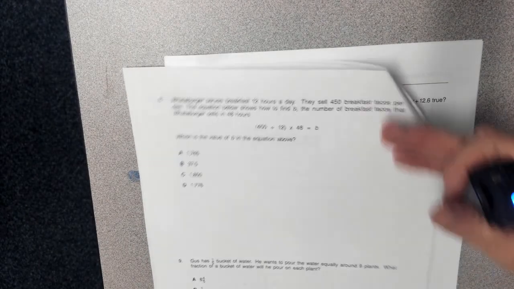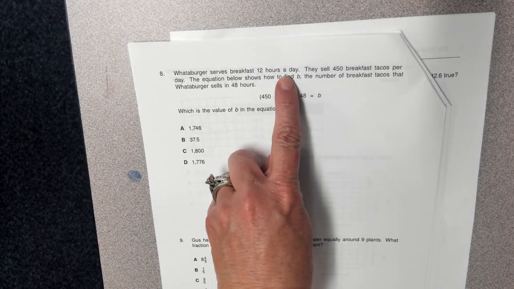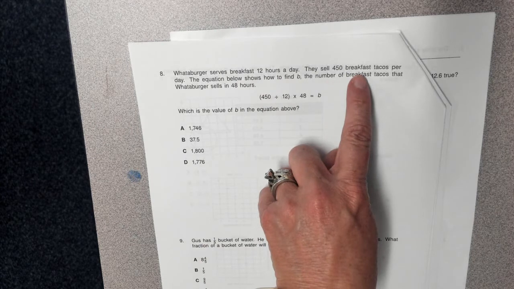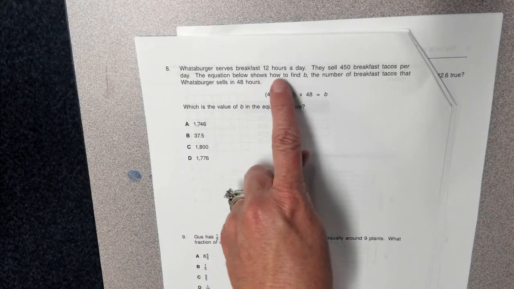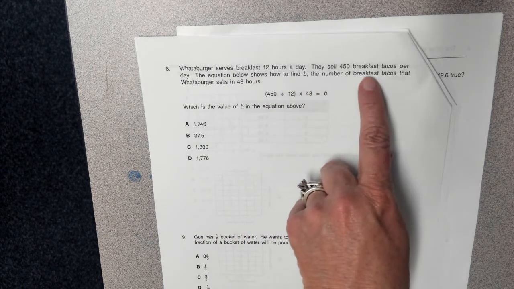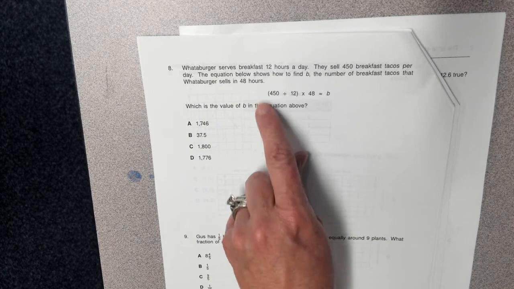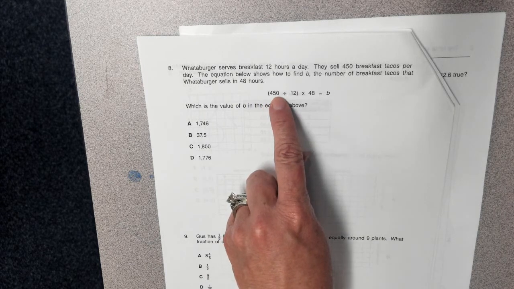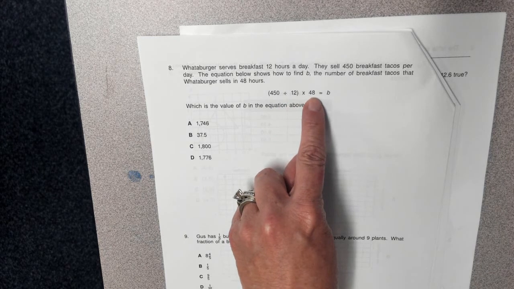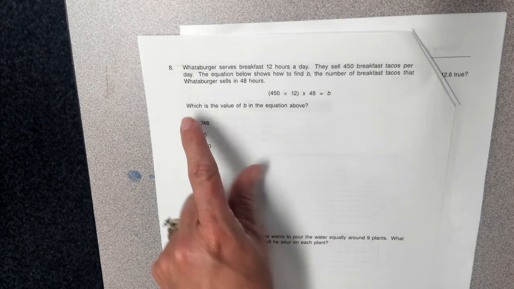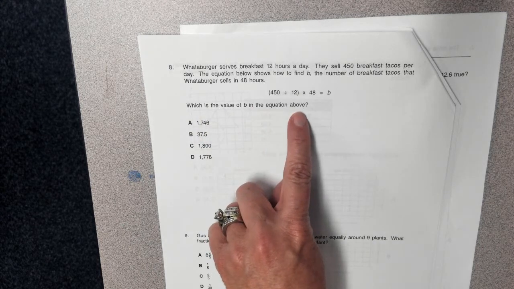Number 8. Whataburger serves 12 hours a day. They sell 450 breakfast tacos per day. The equation below shows how to find B, the number of breakfast tacos that Whataburger sells in 48 hours. Parentheses, 450 divided by 12, parentheses, times 48 equals B. Which is the value of B in the equation above?